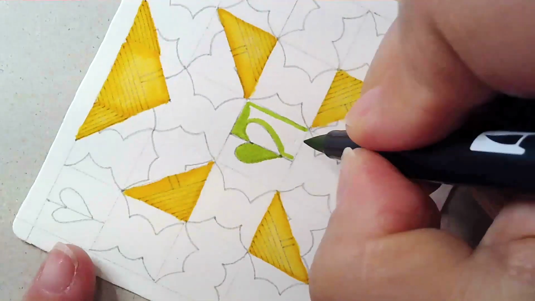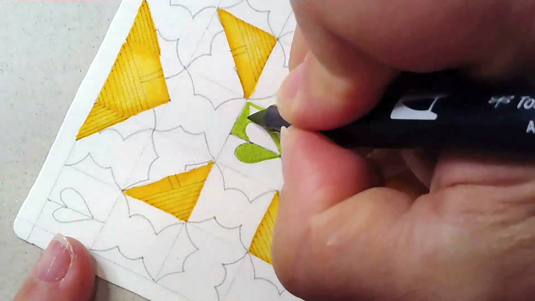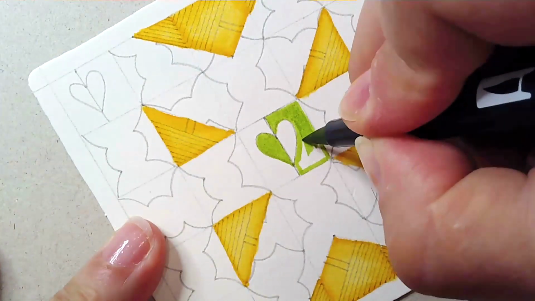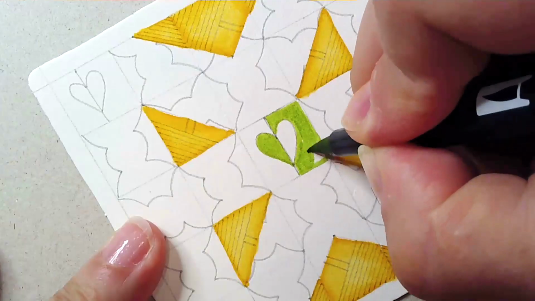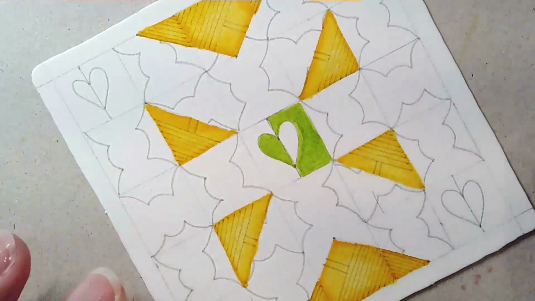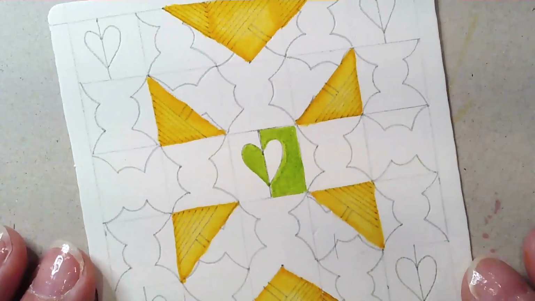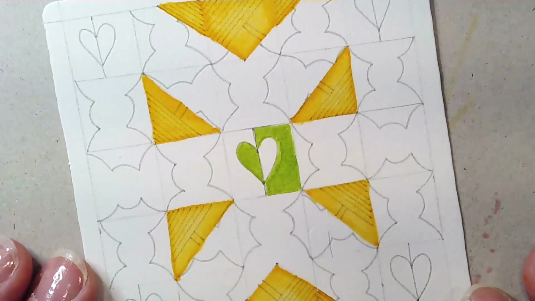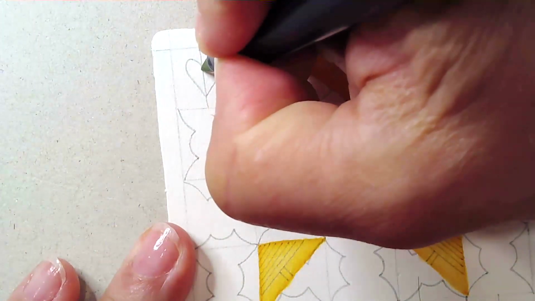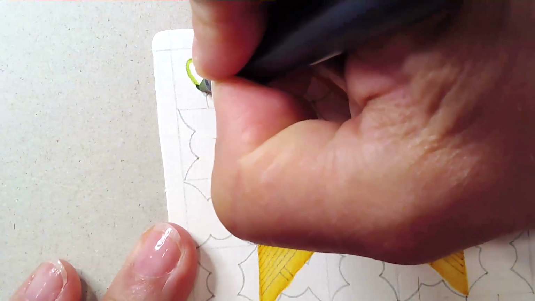Whatever medium you have is perfect. Again, I'm not minding any texture that happens in here. So that's the look I'm going for my Valentine kiss. I'm going to do exactly the same thing in each one of those boxes.